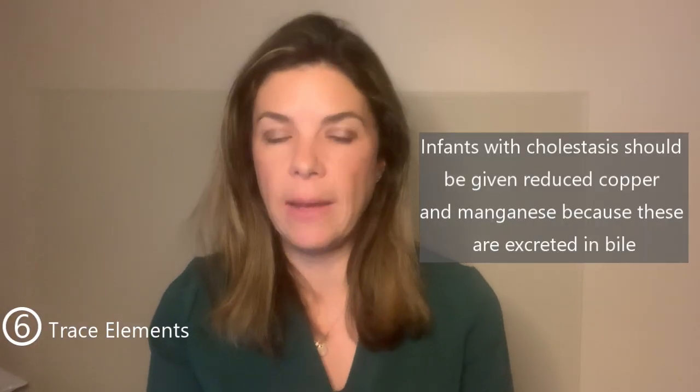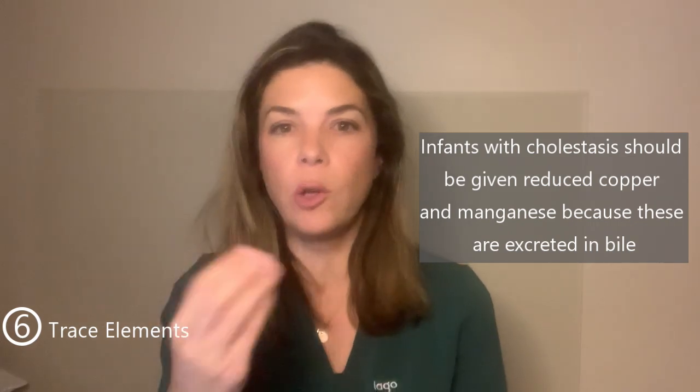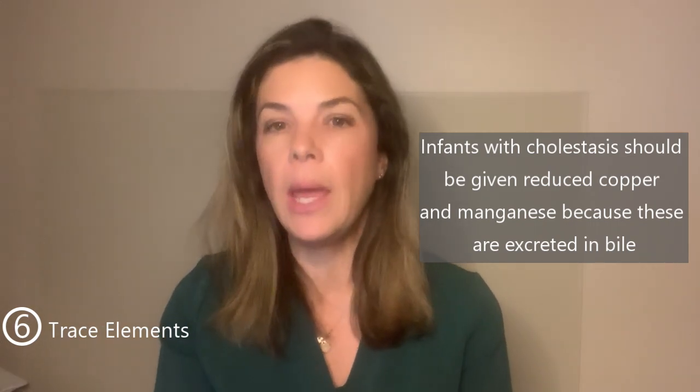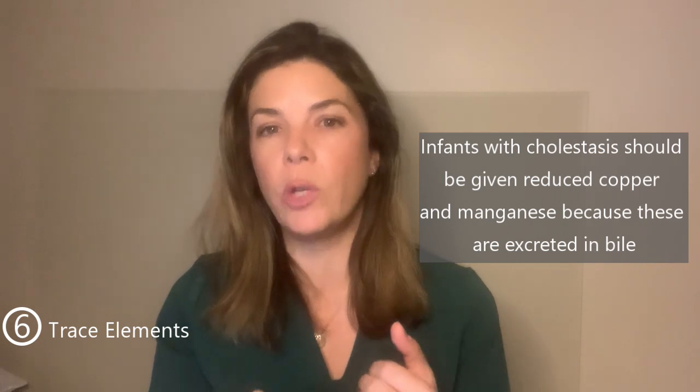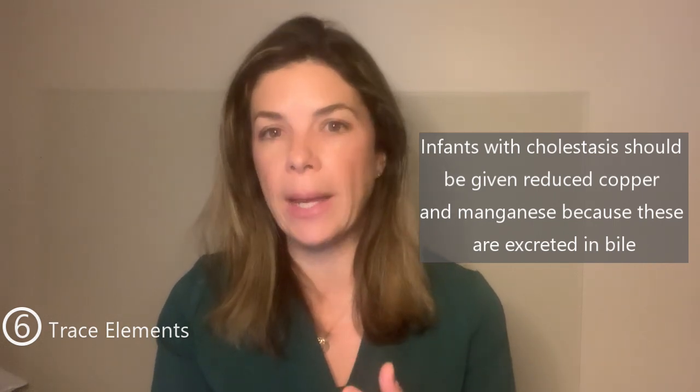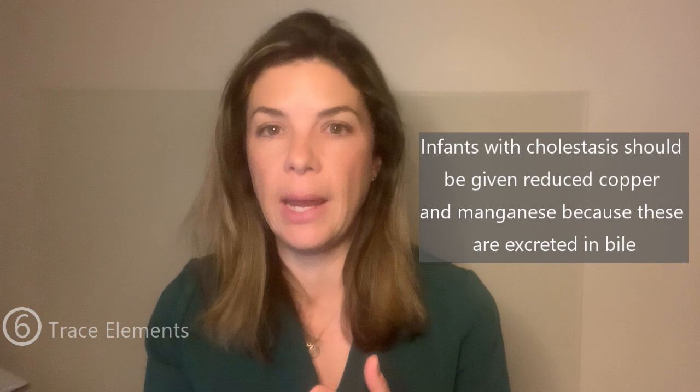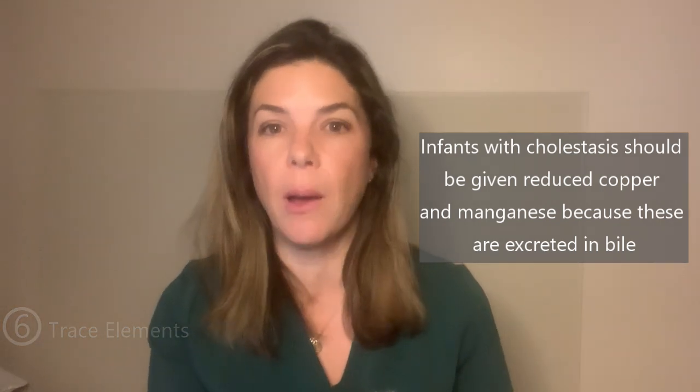As another quick aside, if a baby has cholestasis, so they have liver failure and they are not kind of secreting out their bile, then that baby should be on reduced copper and reduced manganese because they are secreted in the bile and we don't want them to build up in the body.